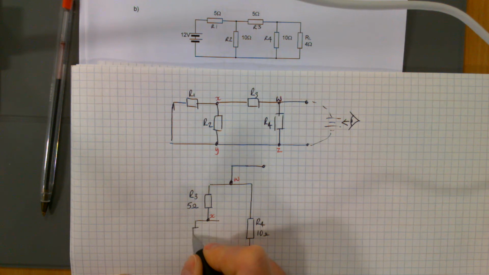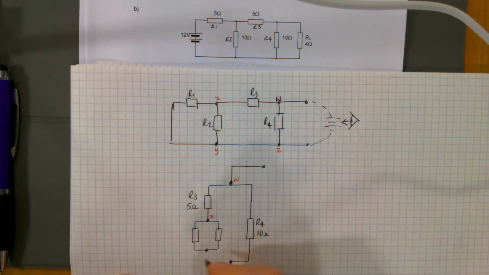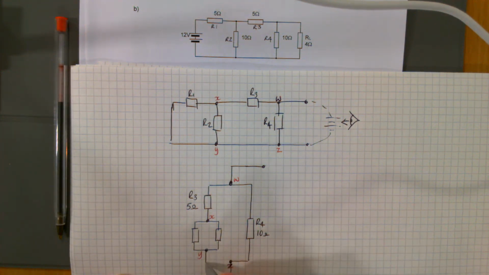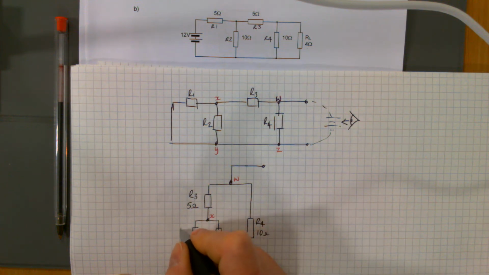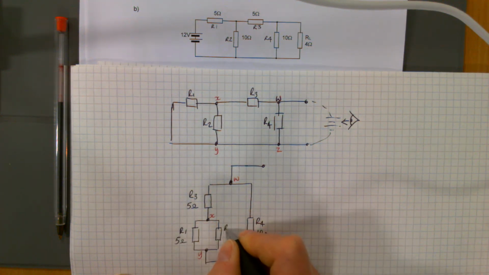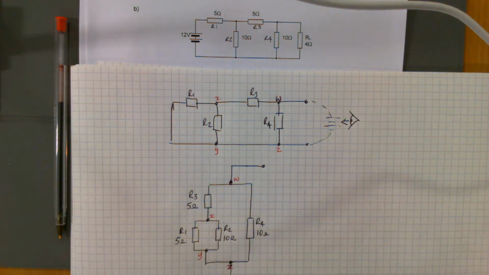And you'll be able to redraw this into a series parallel network that kind of looks like that. And you're trying to reduce that to one equivalent resistance. Okay?